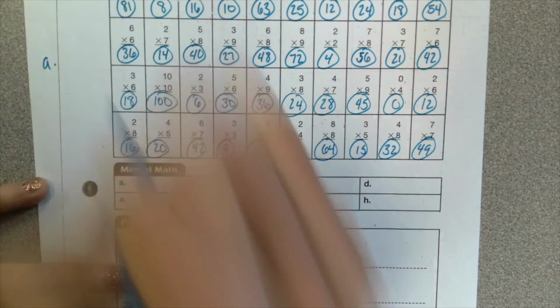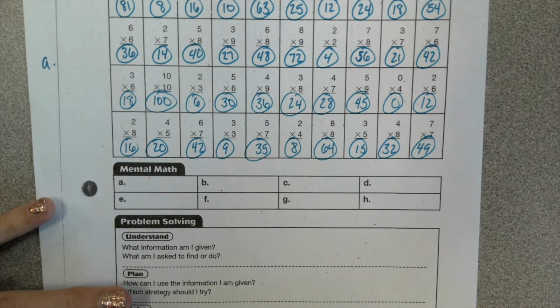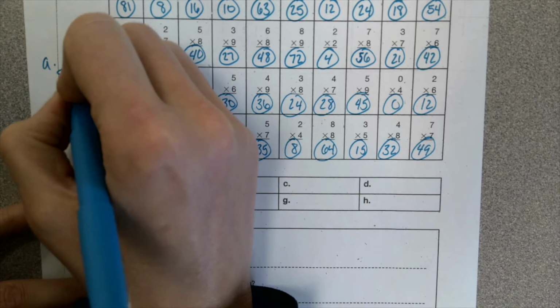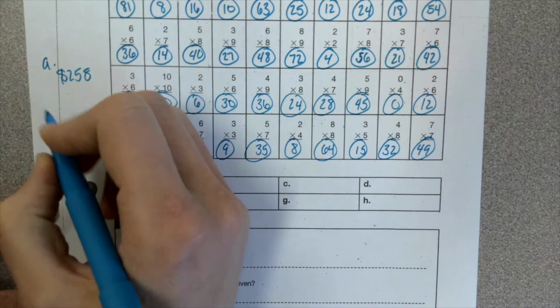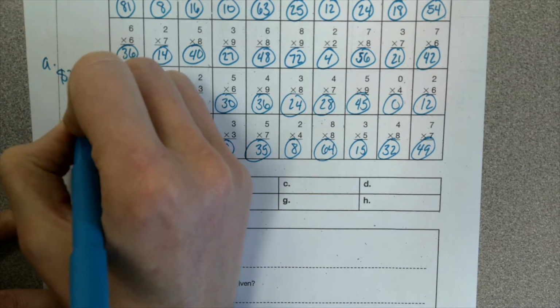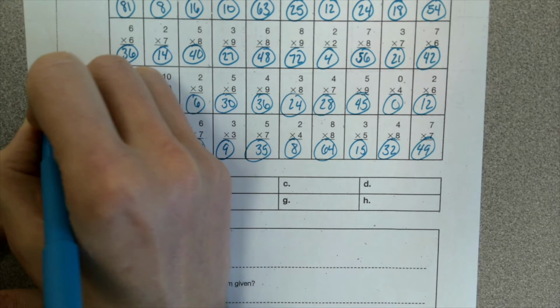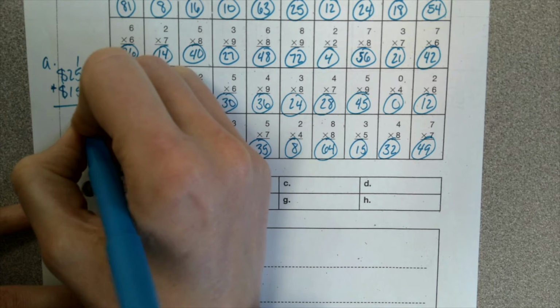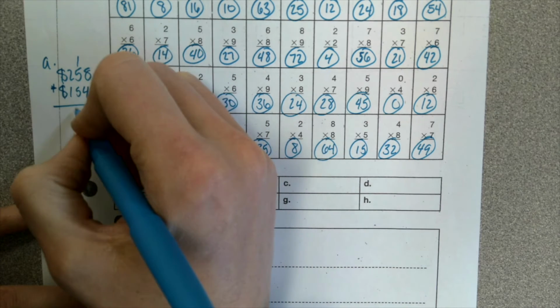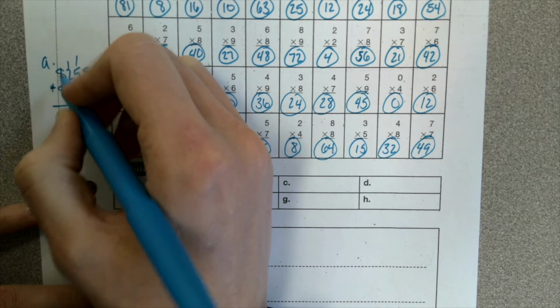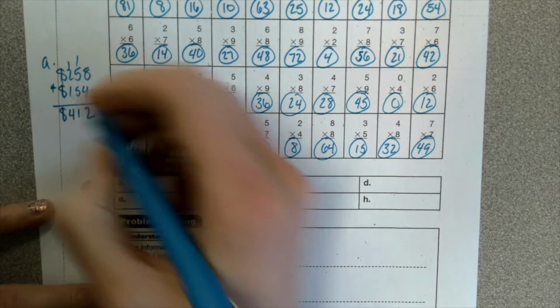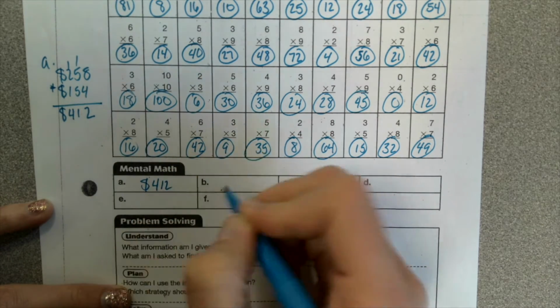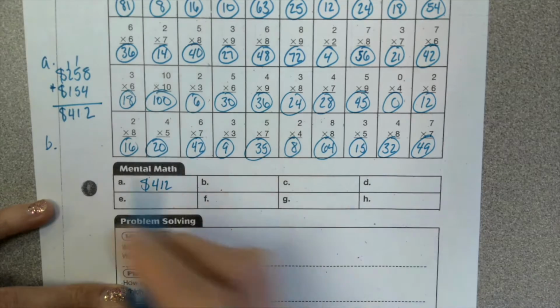A says $258 plus $154. 8 plus 4 is 12. 5 plus 5 is 10, plus 1 is 11. 1 plus 1 is 2, plus 2 is 4. So you get 412.